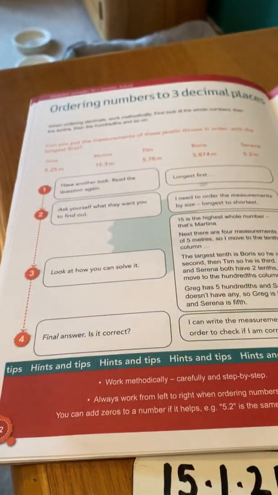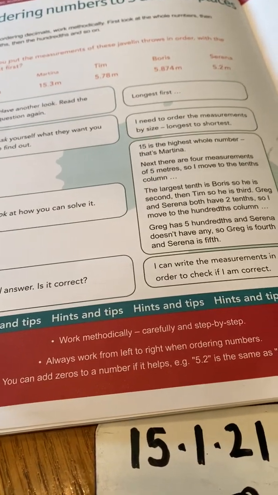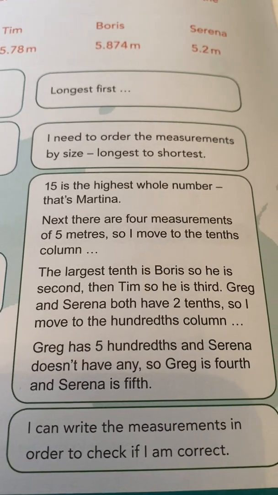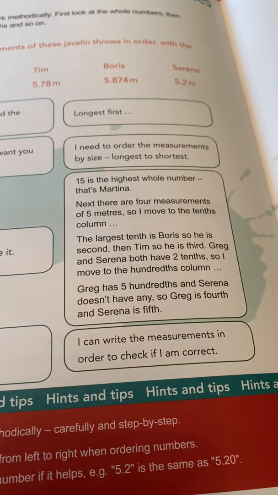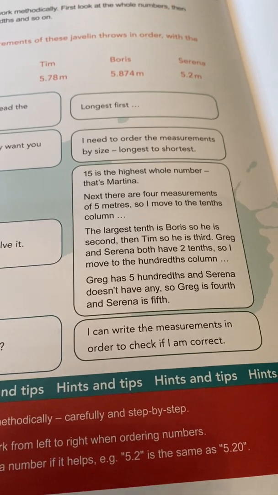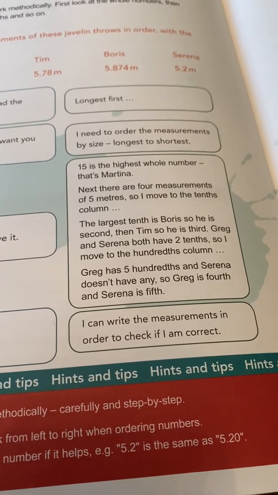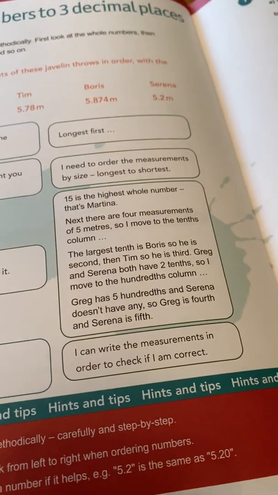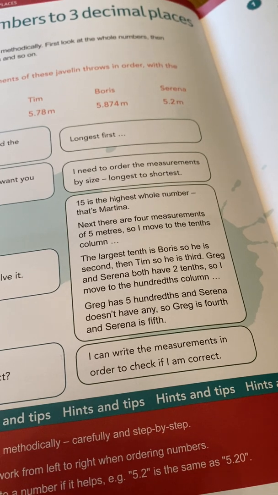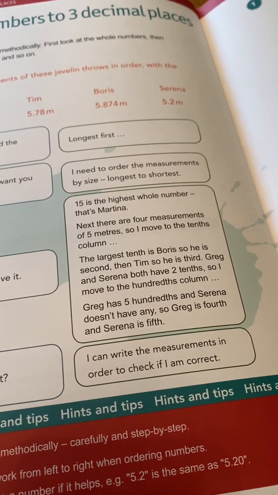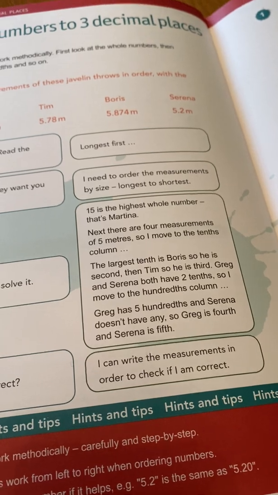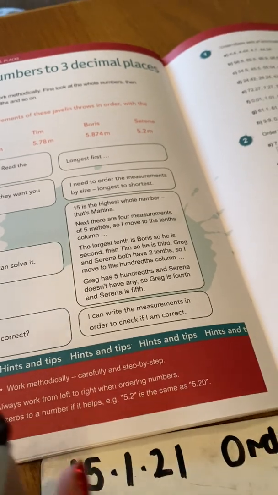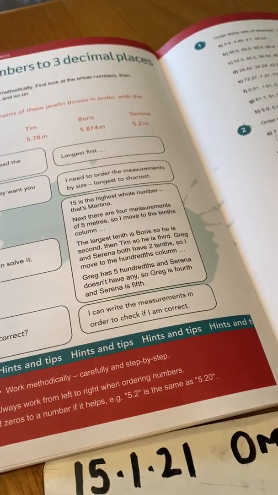So what you have to do then is write them out in order. I'm not going to do it on my whiteboard because you don't really need me to. I'm just going to quickly go through this recap. So we need to find the longest first. It says, I need to order the measurements by size, longest to shortest. 15 is the highest whole number. That's Martina. Sorry, I didn't write the names, but you can look back in the book and see that. Next, there are 4 measurements of 5, so I move to the tenths column. The largest tenth is Boris, so he is second, and Tim, so he is third. Greg and Serena both have 2 tenths, so I move to the hundredths column. You see, you have to work across. So you're going from those integers into those decimals and across.